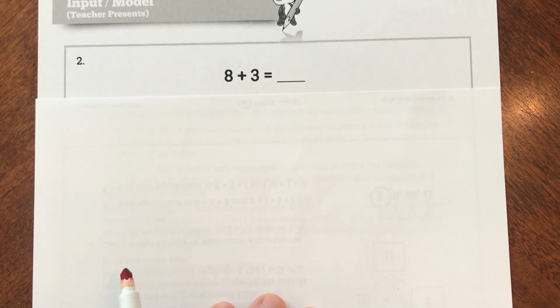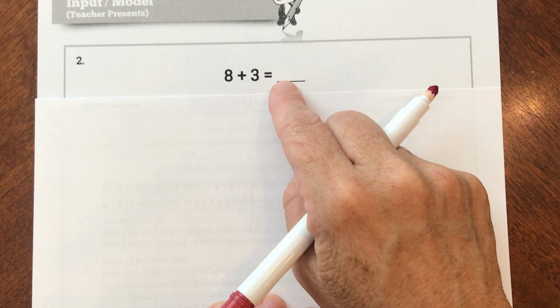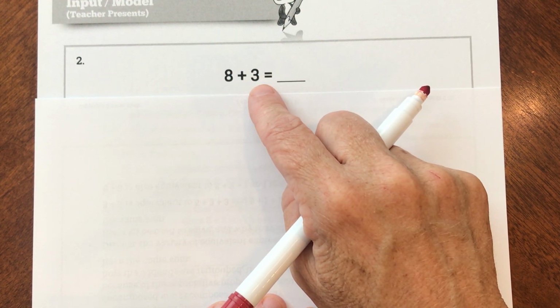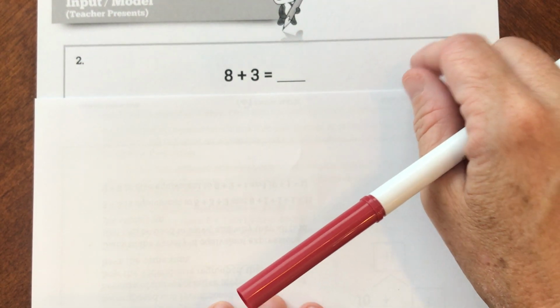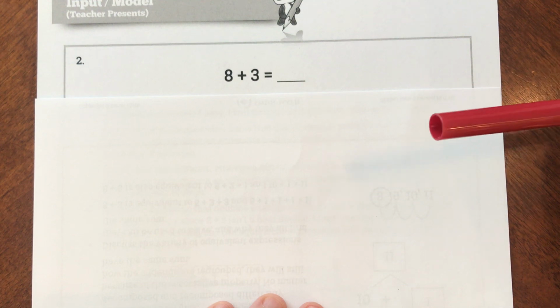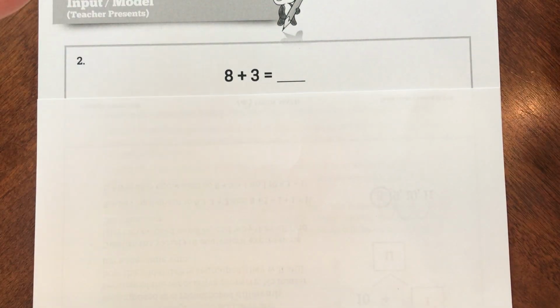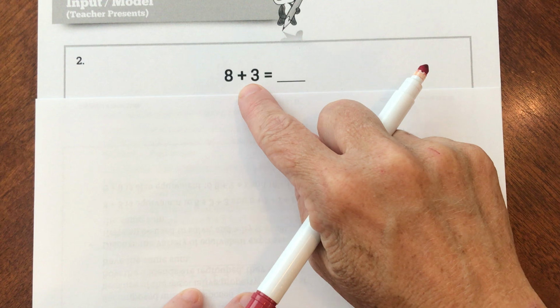No. The reason I wouldn't use my doubles plus 1 strategy is these numbers aren't consecutive. When I count, these numbers aren't next to each other. Listen to me count. 1, 2, 3, 4, 5, 6, 7, 8. Those numbers are not next to each other. They're pretty far apart. So using the doubles plus 1 strategy isn't very efficient for this problem.